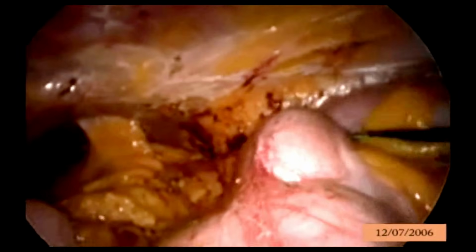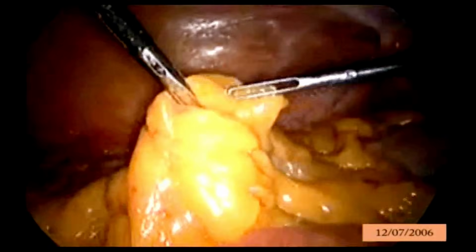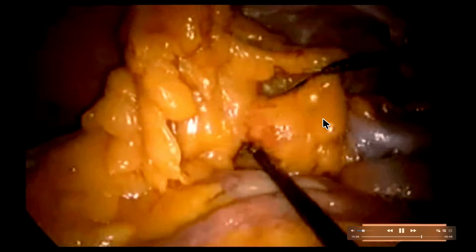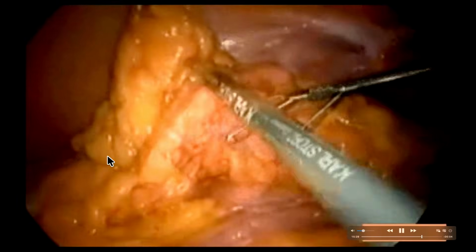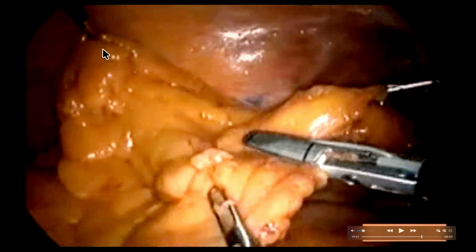After that, you have to decide what you have to remove and what you have to keep. You can see throughout the surgery till now there was not a single drop of blood. So if you see here, this right side is sigmoid, left side is descending colon, and this ligation will split this mesentery because the right side has to be removed, left side has to be kept.